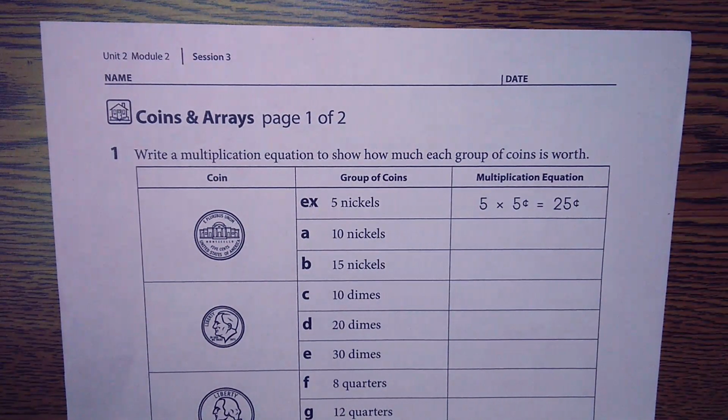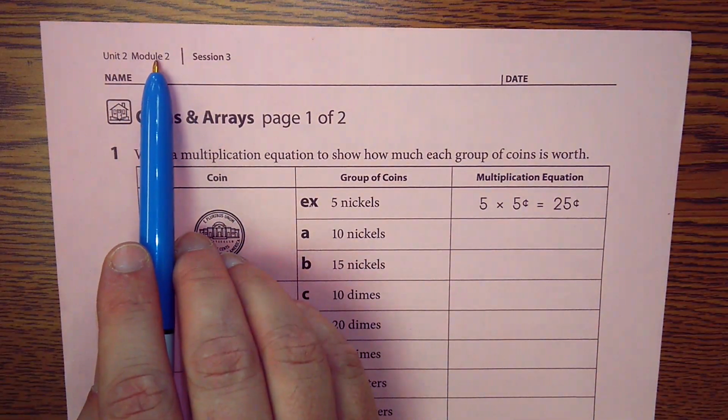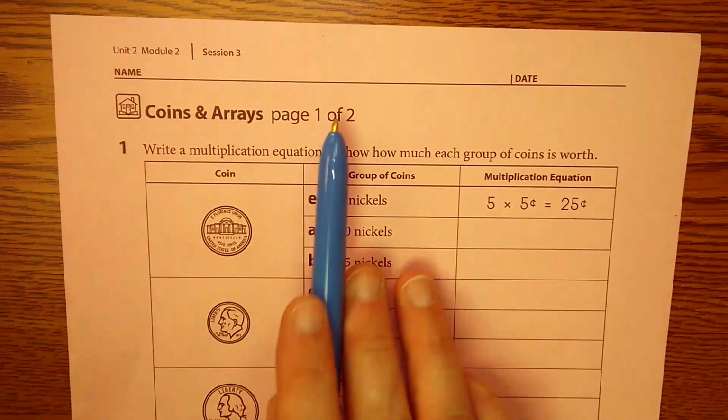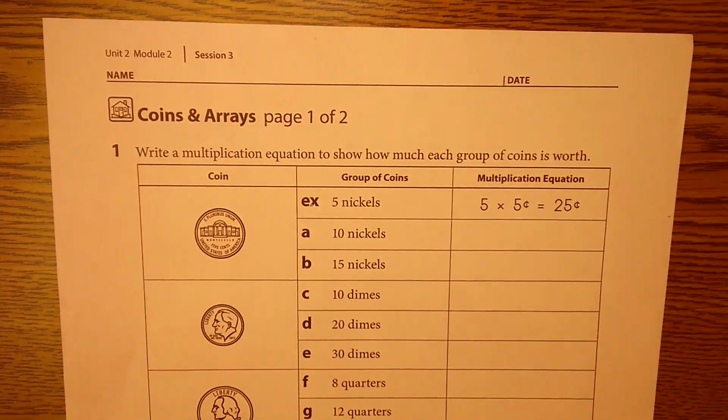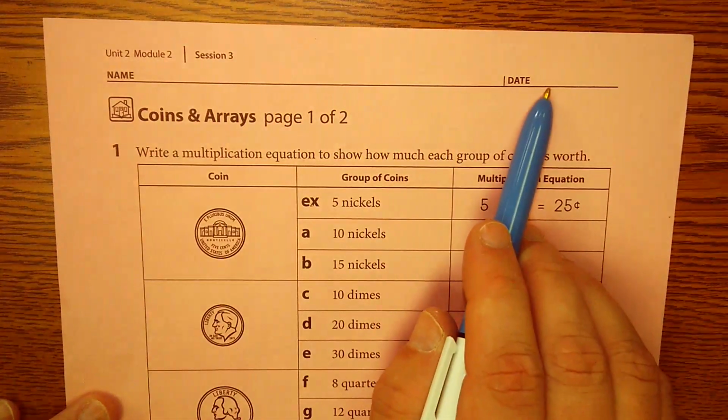All right, we're back, and here we are in Unit 2, Module 2, Session 3. The home connection is coins and arrays. It's a two-pager, right? You'll have to flip this over and make sure you do both sides. Reminder, name, class number, date is optional.